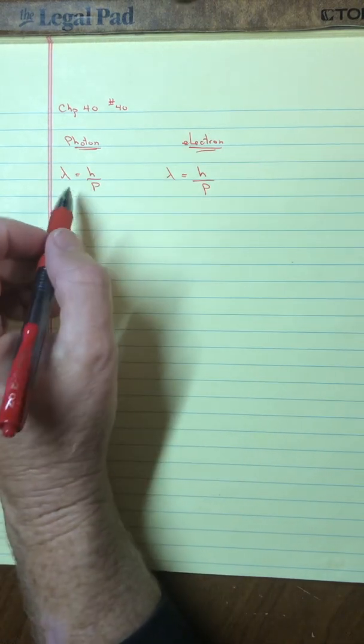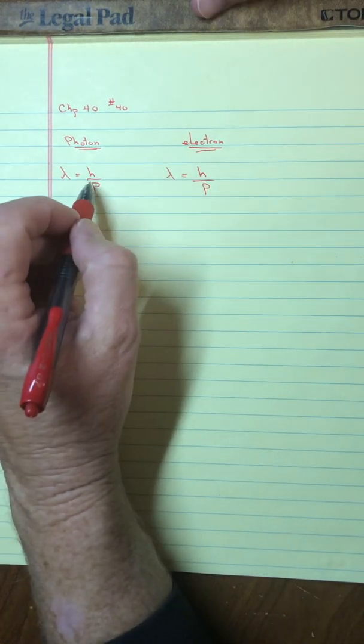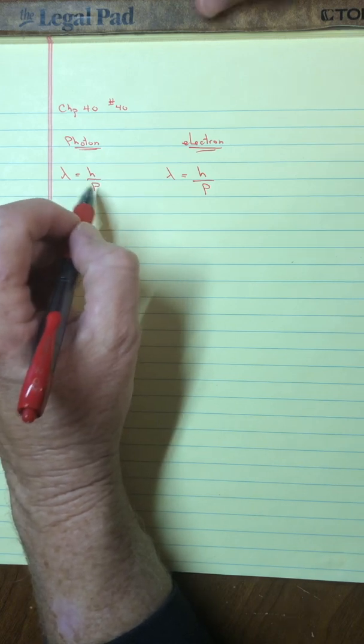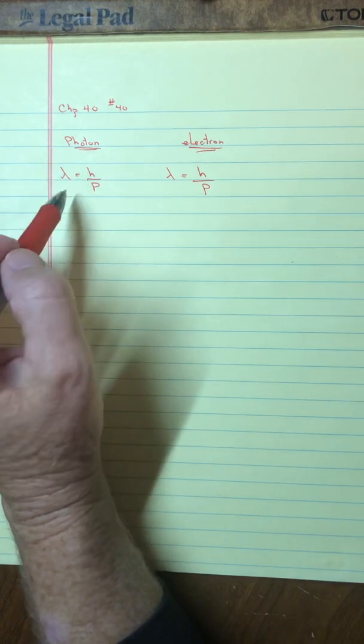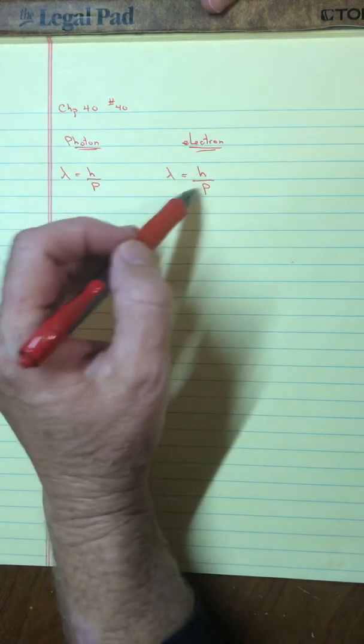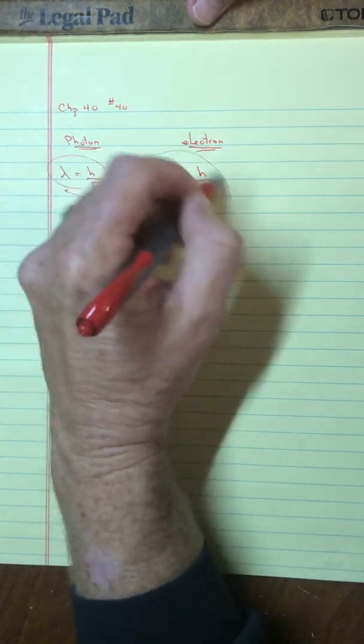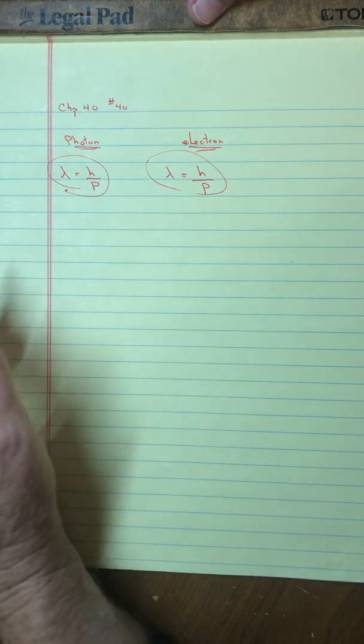And I like this equation because it says the wavelength, which is a wave nature, is equal to Planck's constant divided by p, which is a particle. And so it clearly shows the duality of the photon. It has both a wavelength property and a particle property. And the same thing with the electrons. And the other nice thing about them is it is the same equation for both the photon and the electron.